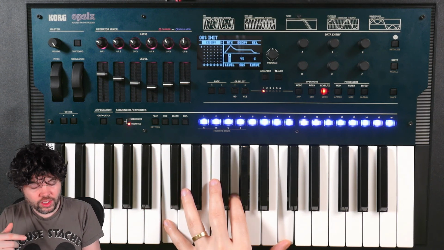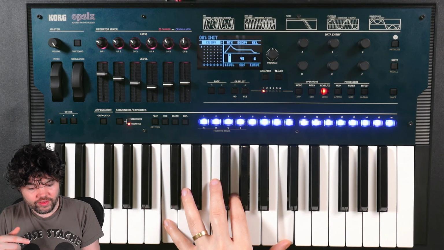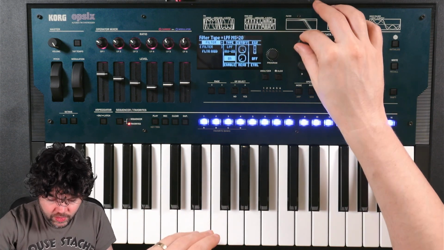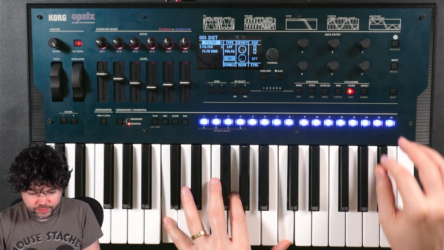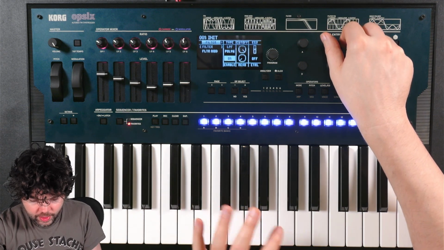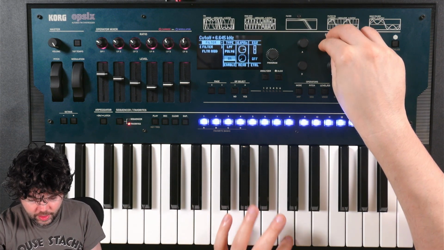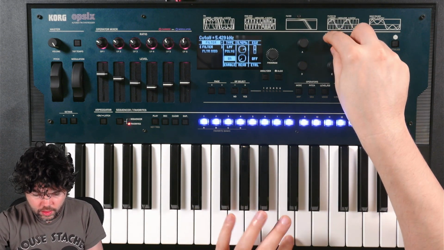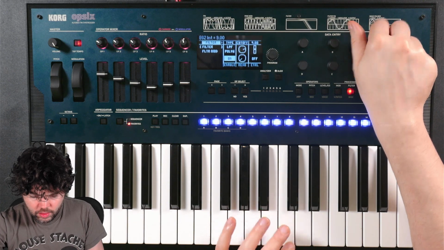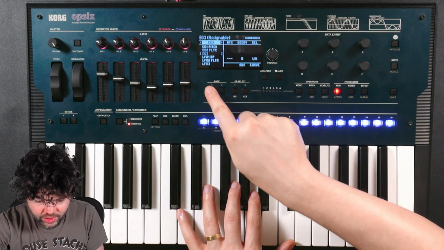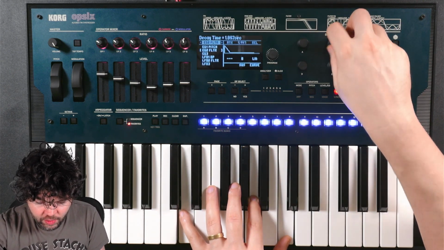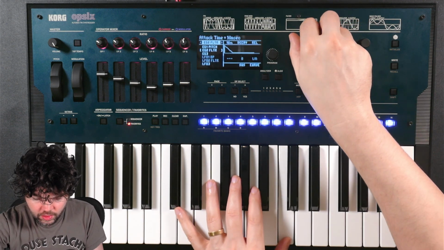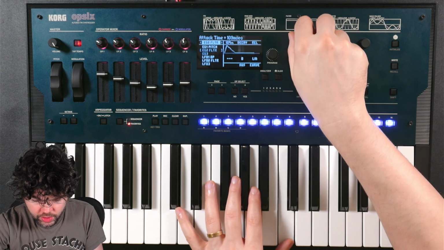Let's listen to those LFOs. I think the final thing I'd like to add is a bit of filter. So let's pick a filter type. So let's get the filter envelope in shape. I think what I'm going to do is just give it a long decay. Short attack.